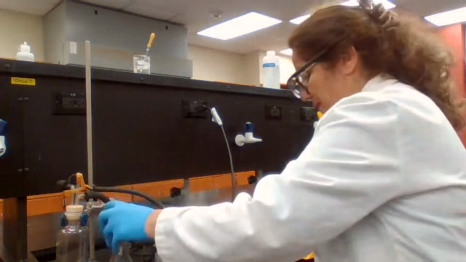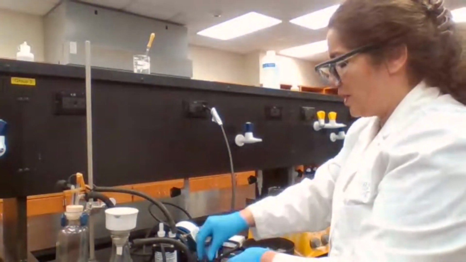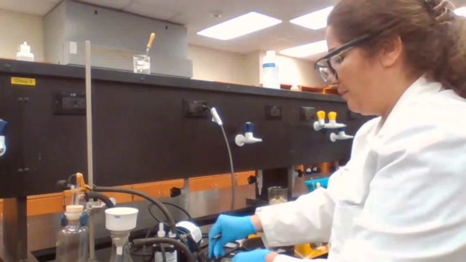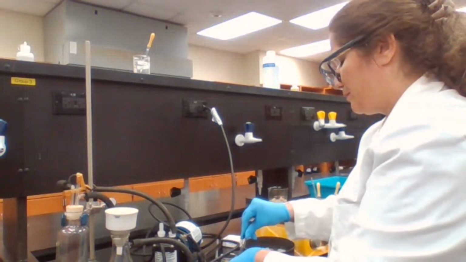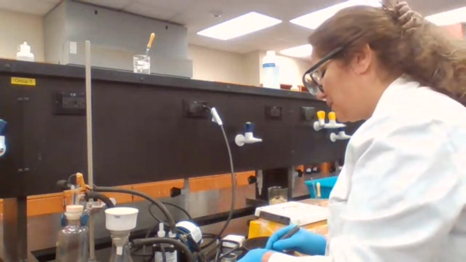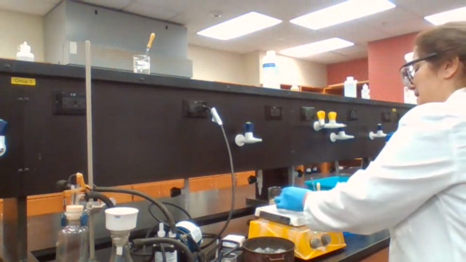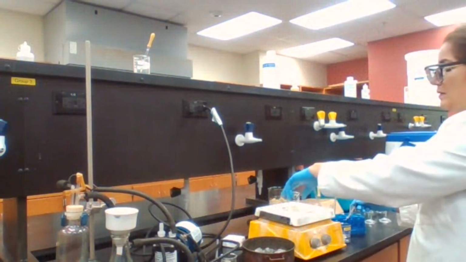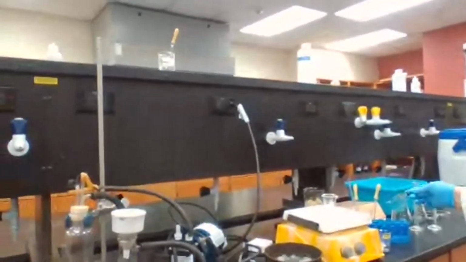Okay, transferred completely. I am using some methanol to wash the product from filter paper, to make sure everything is transferred. And start heating the sample to dissolve at high temperature.